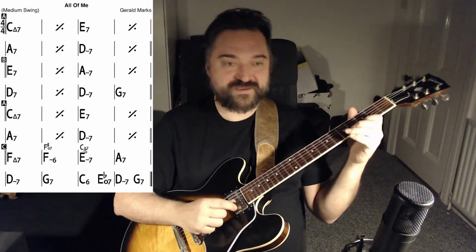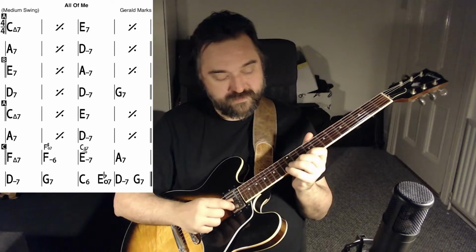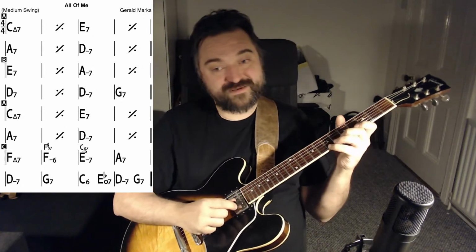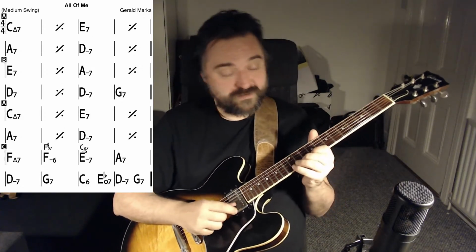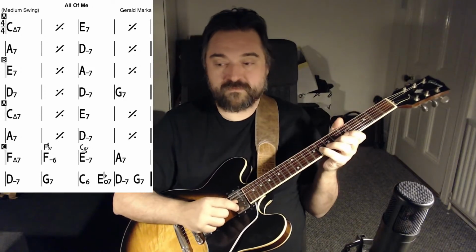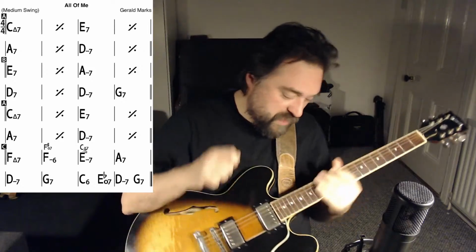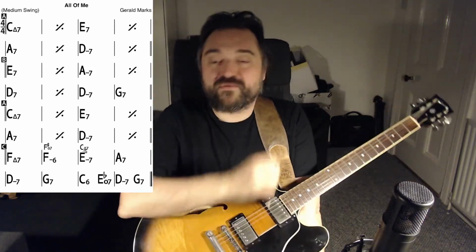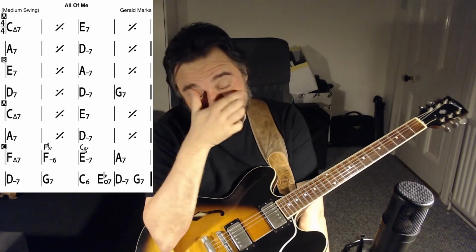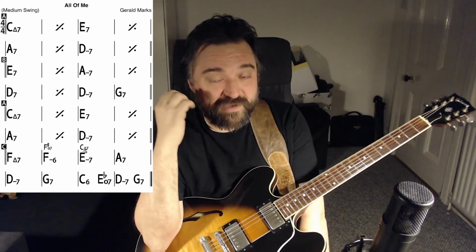Open strings trick, more open string trick, A7. So that's roughly how I would do it in this specific concept to realign my ear.